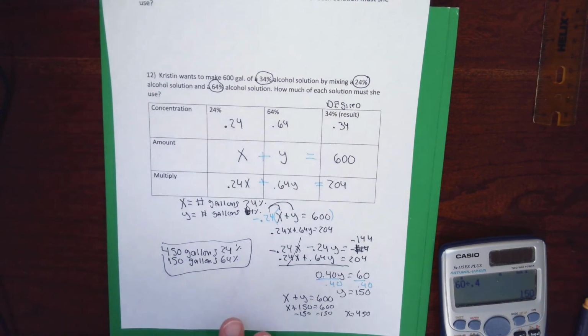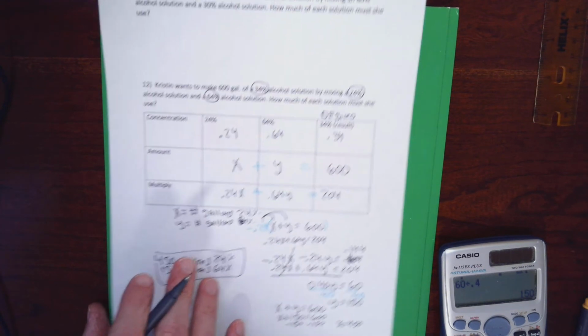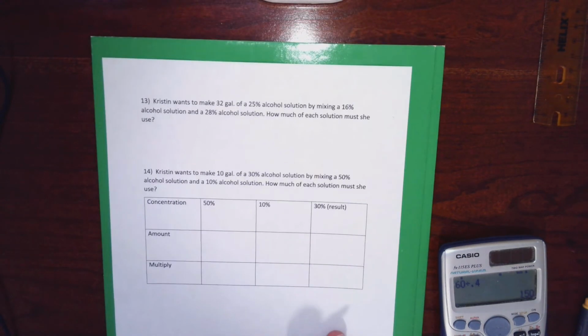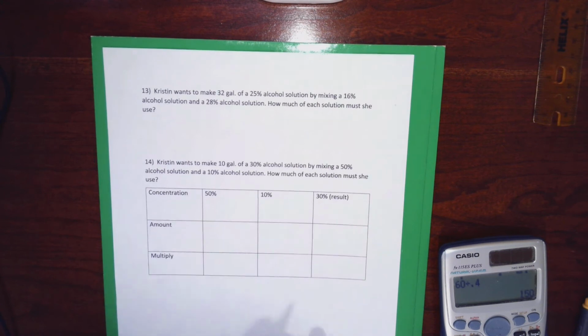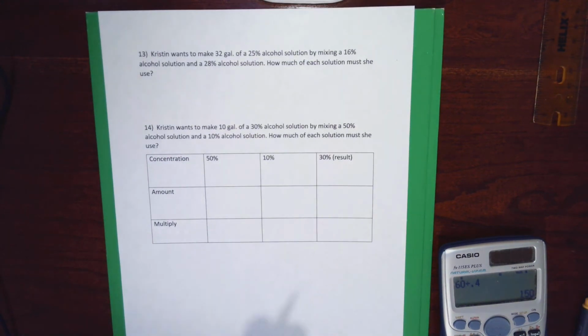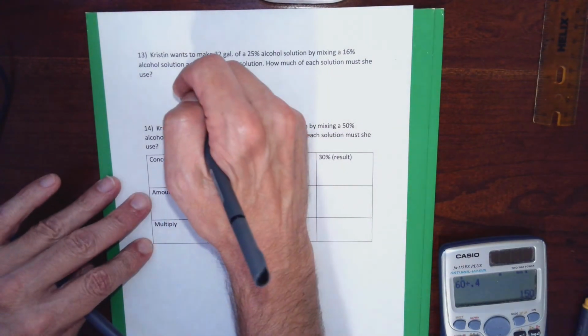One more of these to do. I think maybe we'll just set it up and not solve it, and move on to the last kind of problem. And as a matter of fact, let's chip away at 13. Let's try to have you set up 13, and maybe you can solve it at another time, or pause the video and solve it. So for number 13, it's talking about mixing alcohol.